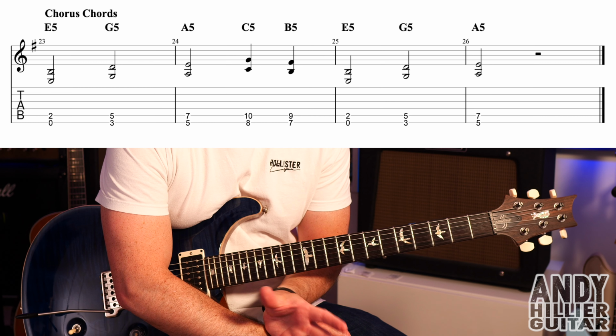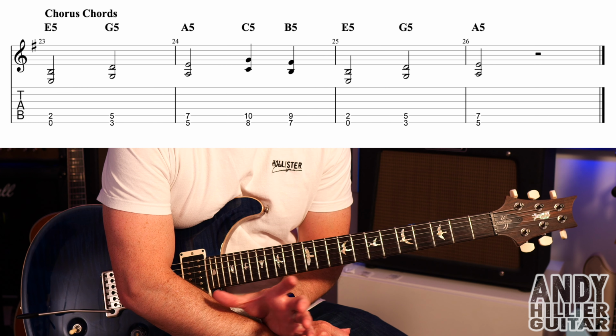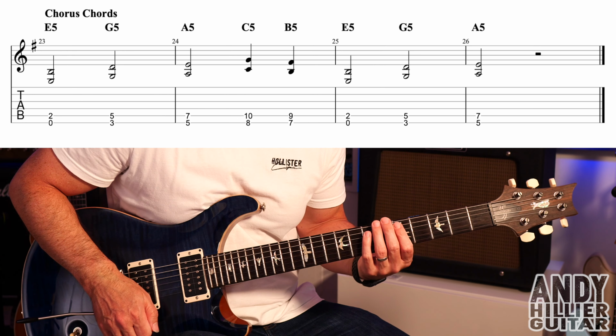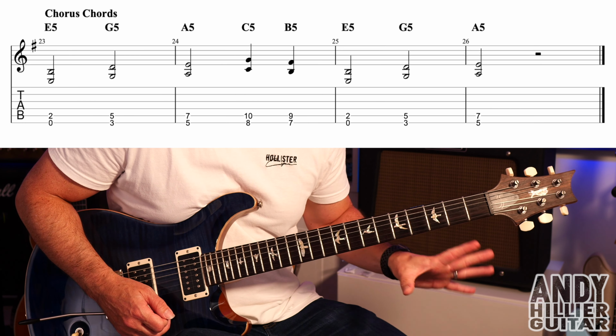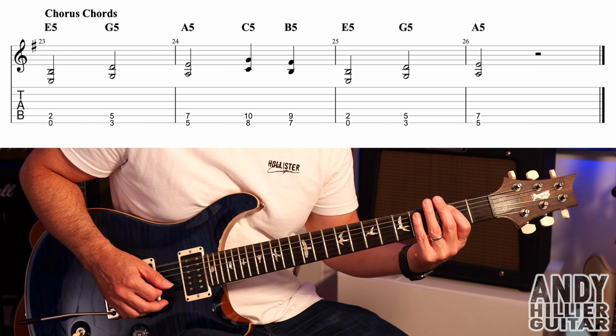Just jumping onto this next line, I've written the chorus chords. So if you wanted to play, instead of the riff, in the chorus, you could play the chords that go behind, which go.